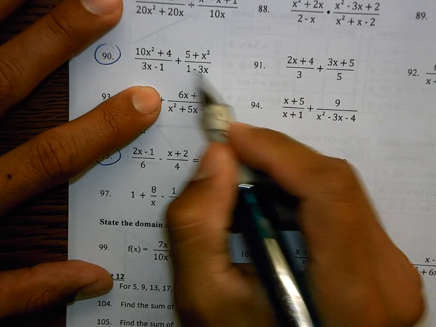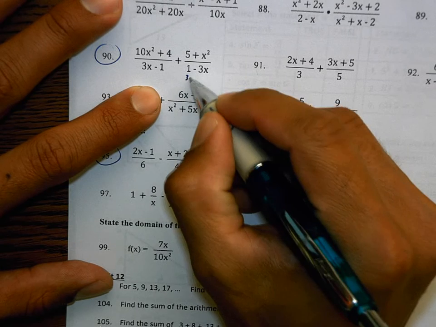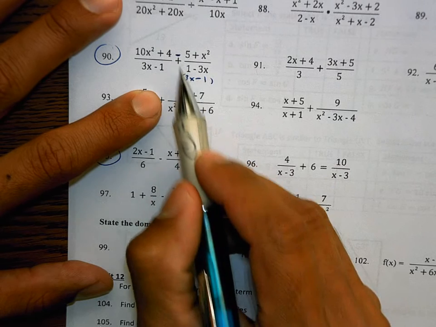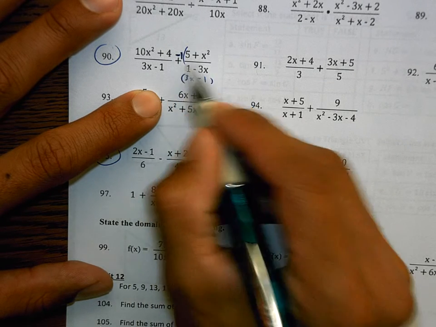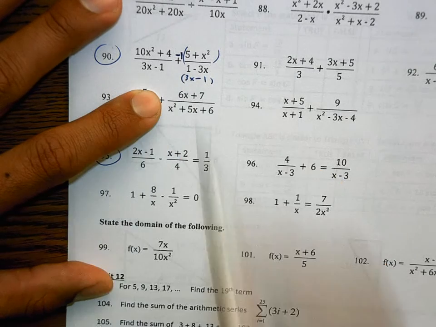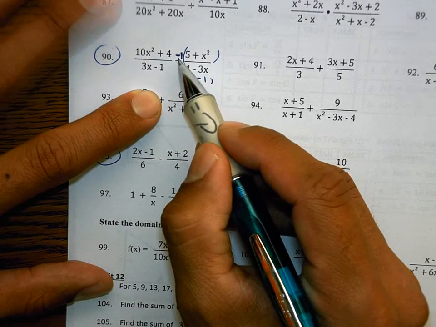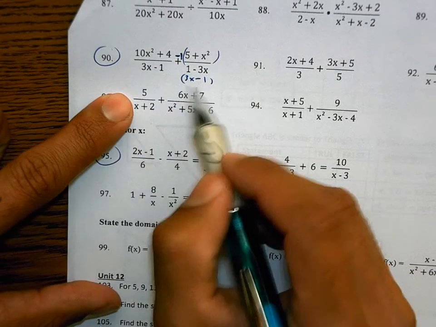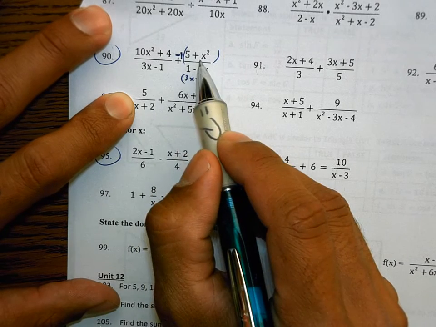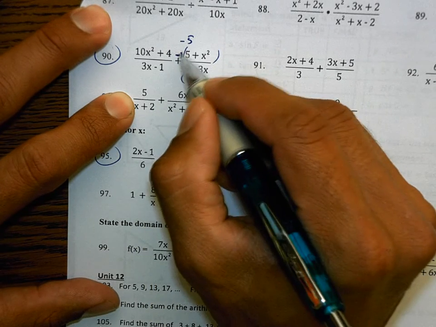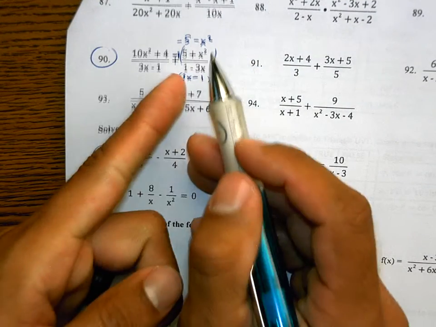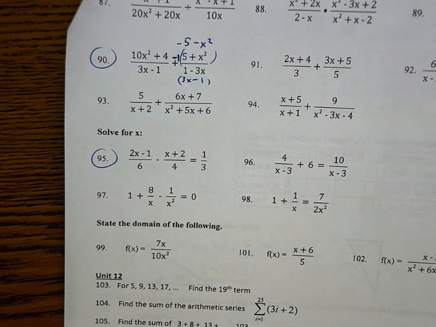You can turn this into a 3x minus 1 by factoring out a negative 1. If you factor out a negative 1, I'm going to put the negative 1 right here on top, by the way. This times that would be negative 3x. This times that would be a positive 1. And if you factor out that negative 1, what it's going to do is it makes your denominators the same, and you can essentially change your numerator into a negative 5 minus x squared, which is important because that's what you're going to combine with the 10x squared plus 4.